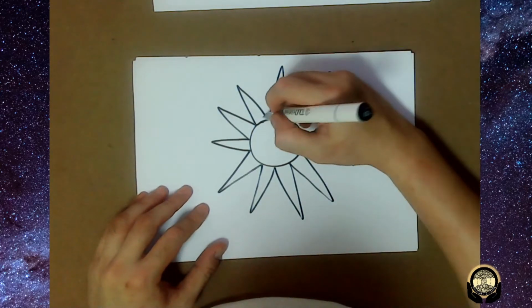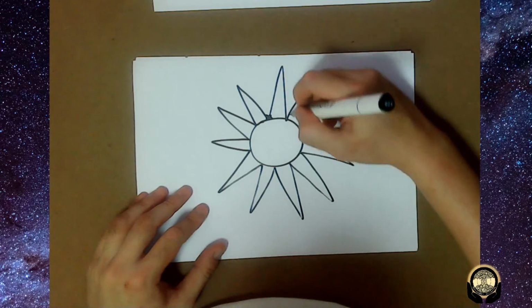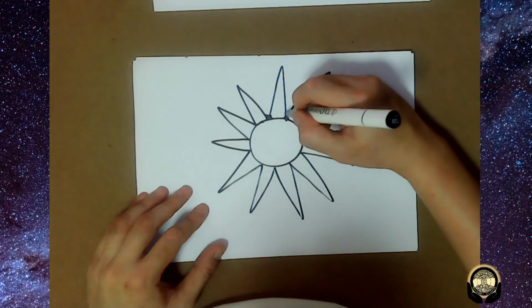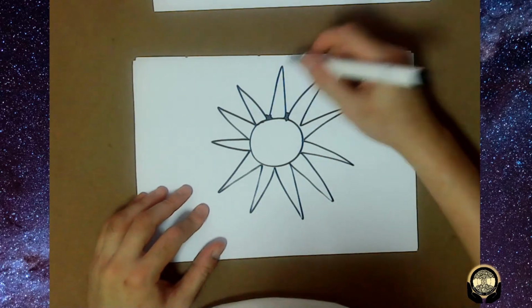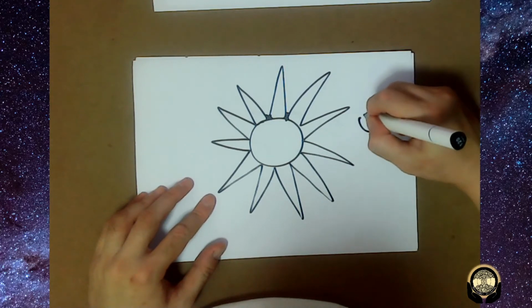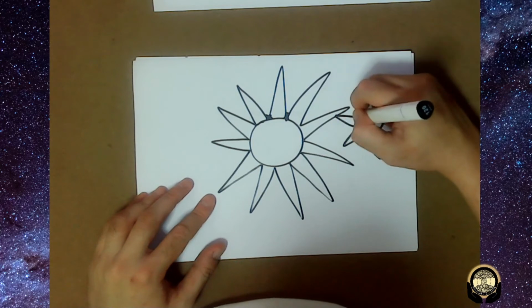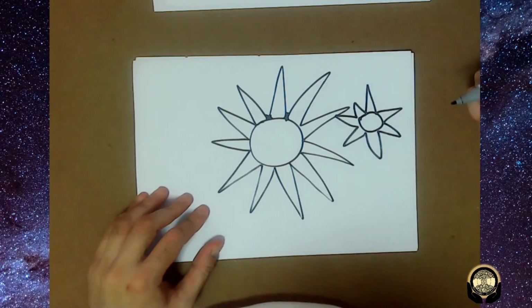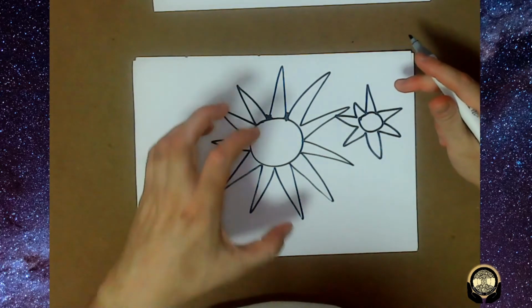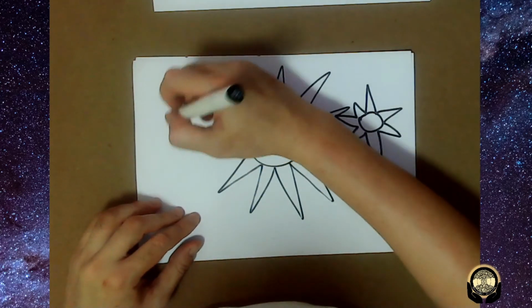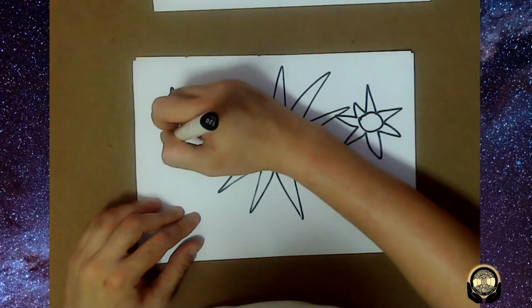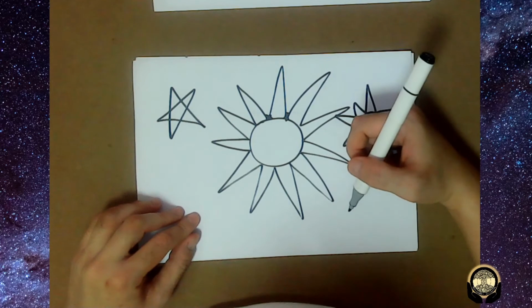Okay, and obviously it's rounded, but for time purposes, I'm not going to round everything, just so you know. Or people would have the general shape of a star like that.